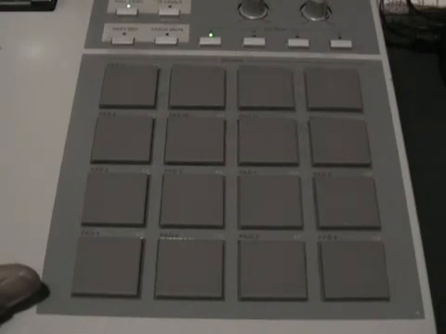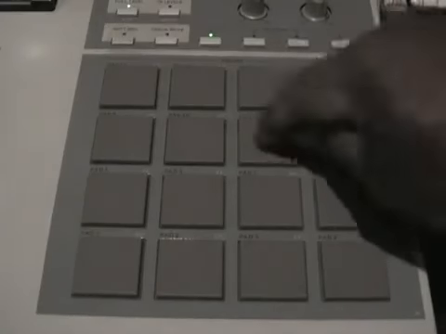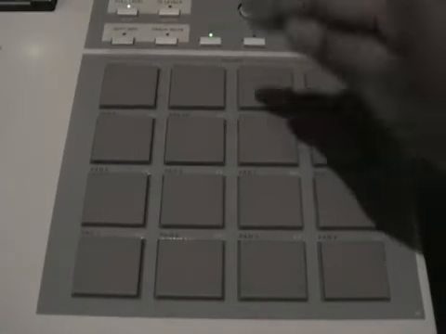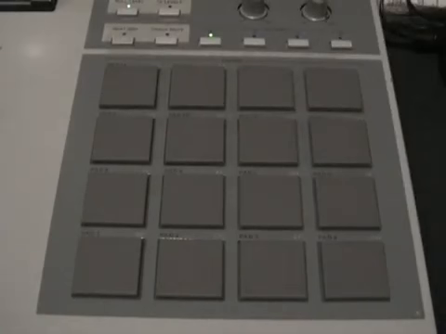Now kick drum. And add some more support behind those drums.